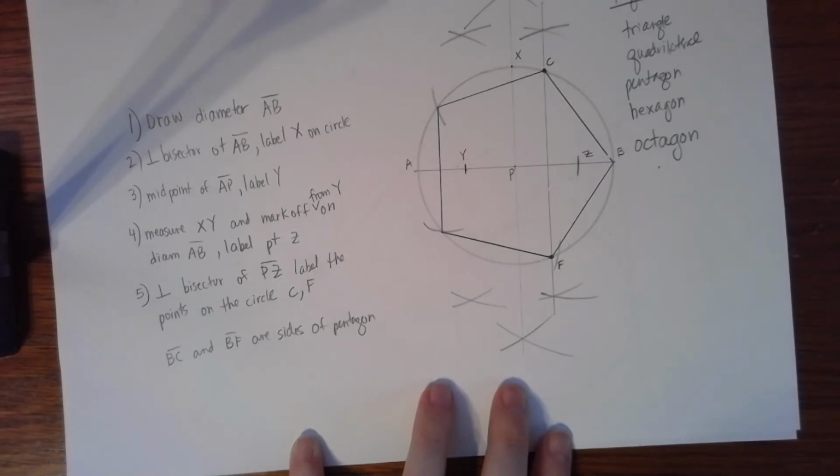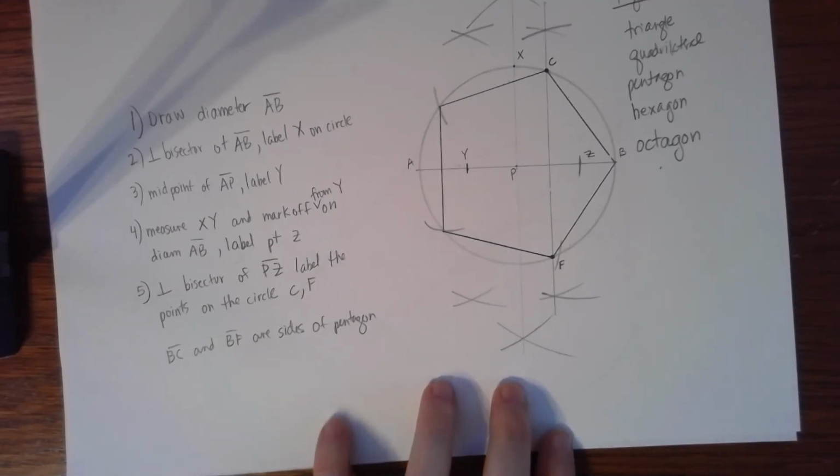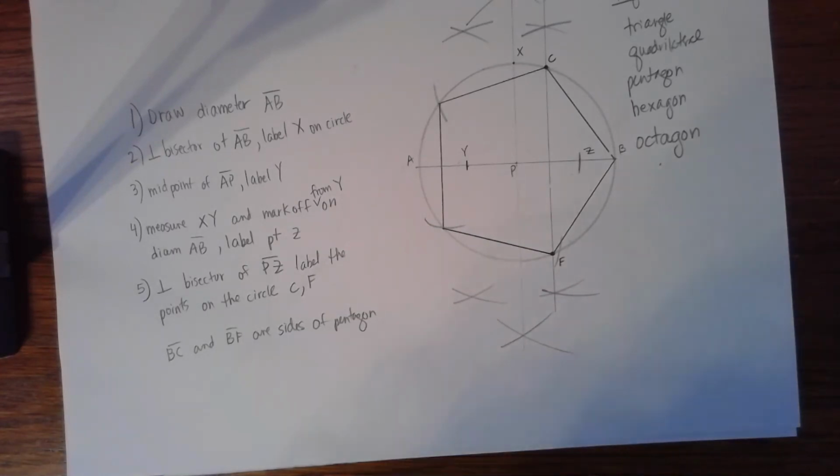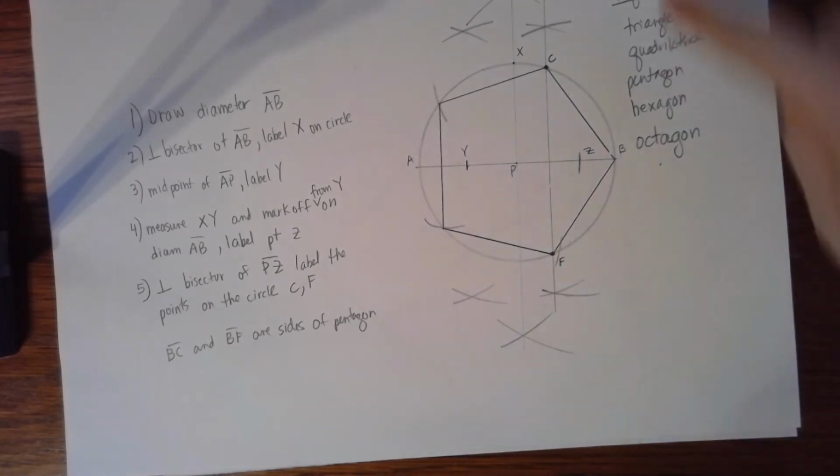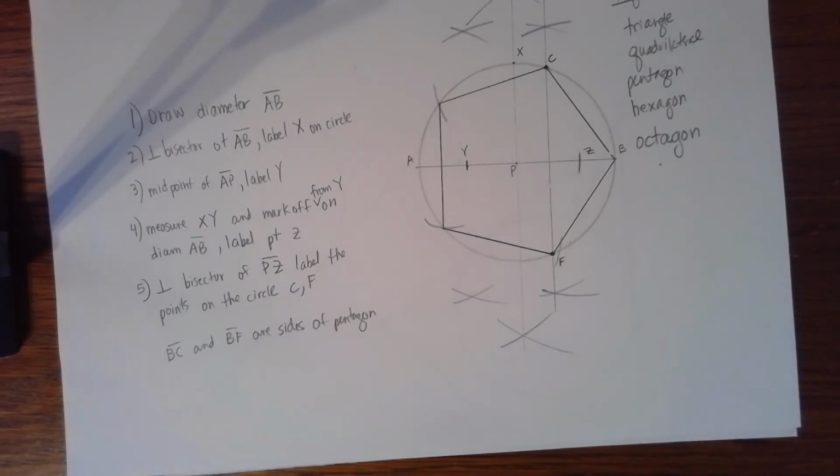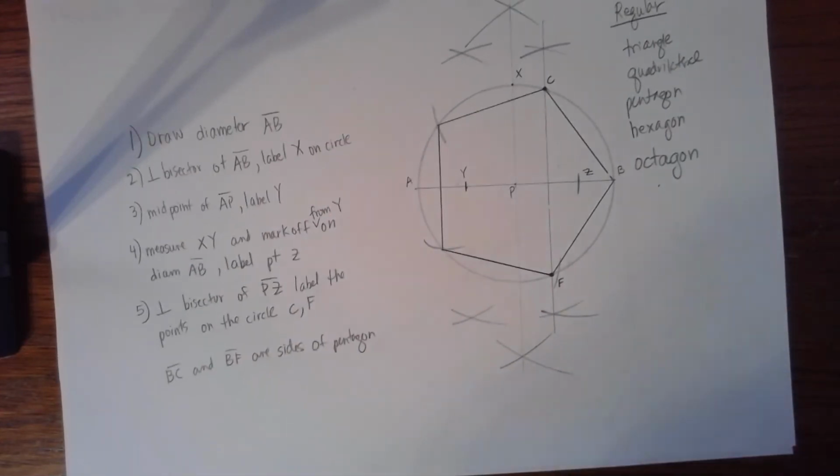So all of the ones that I showed you: the triangle, the quadrilateral, the pentagon, the hexagon, and the octagon. Your lab 9 says you should try to do a dodecagon. That could be fun, but just these 5 is good enough for me. So enjoy, happy construction.